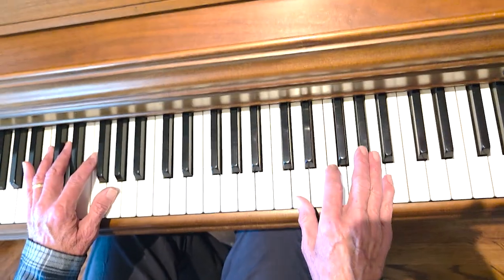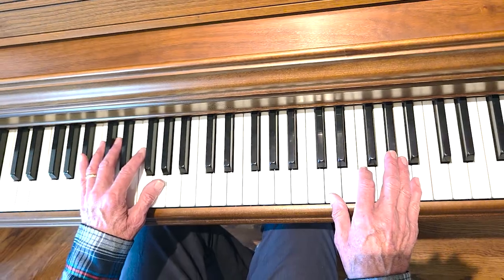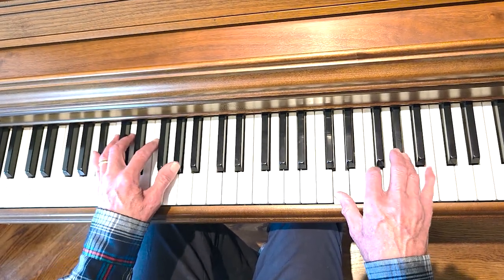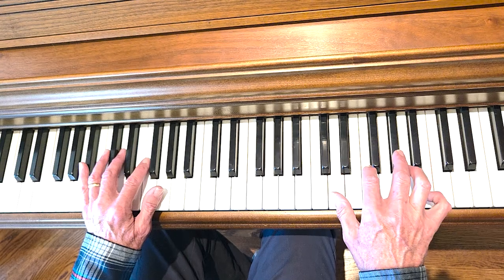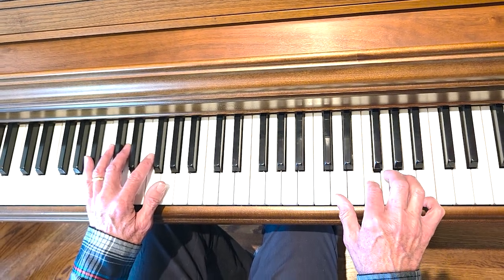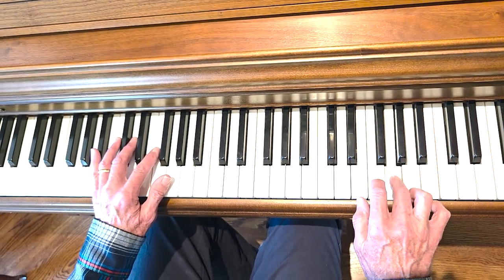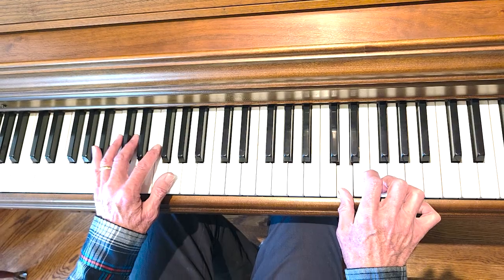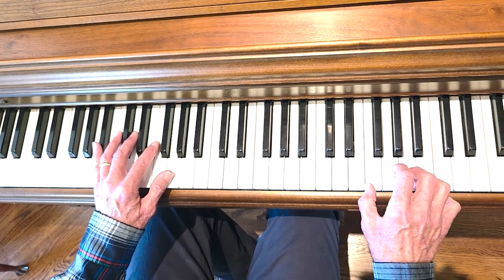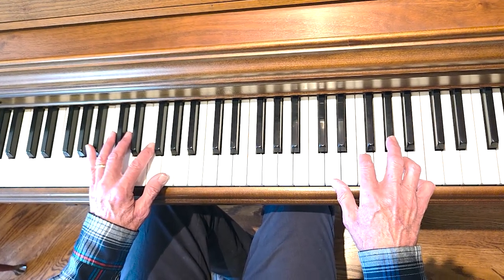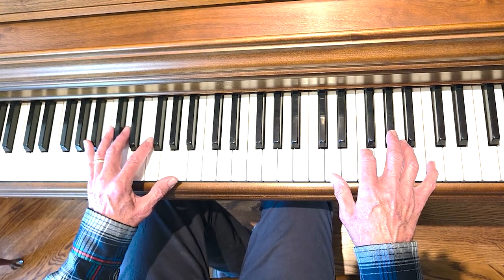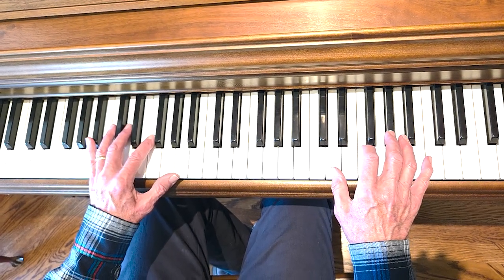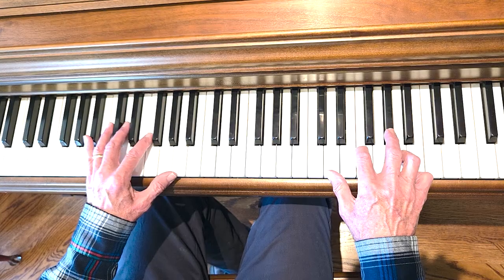So we're starting now in B flat. So again, we're just working off this B flat 7th chord, and we're playing D, F, and A flat.